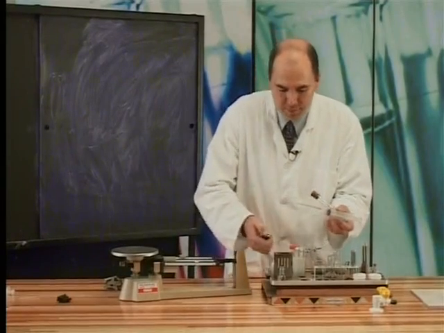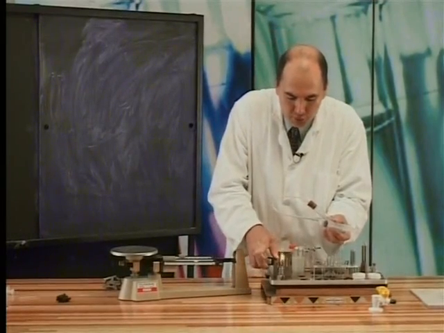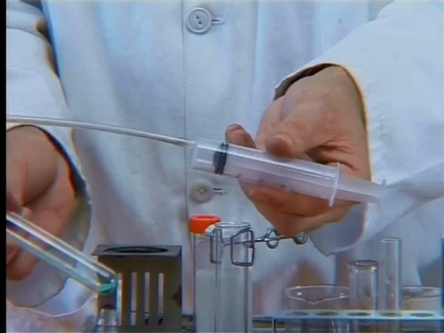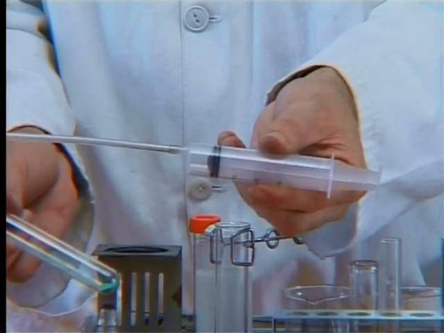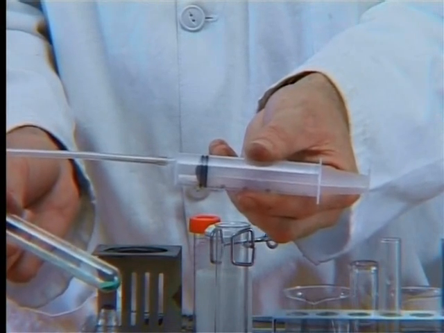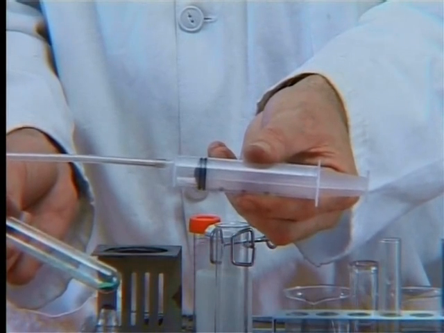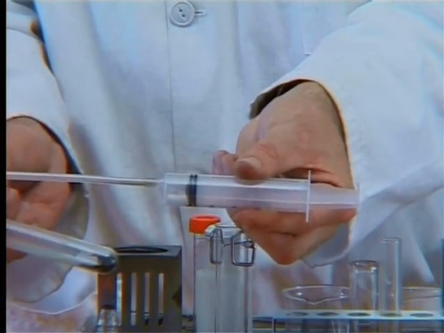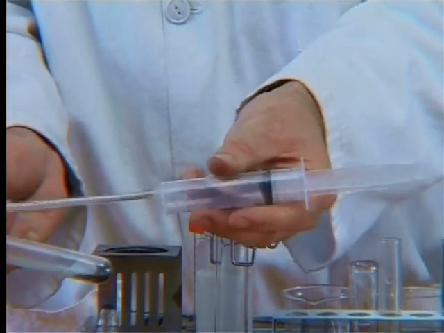Now watch what happens when I heat up the copper carbonate. The copper carbonate decomposes to form copper oxide plus carbon dioxide. Now look at the plunger. Can you see that it has moved out?